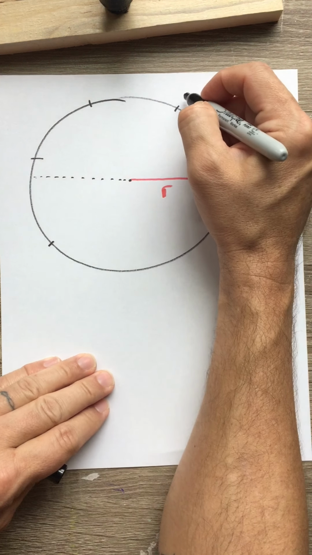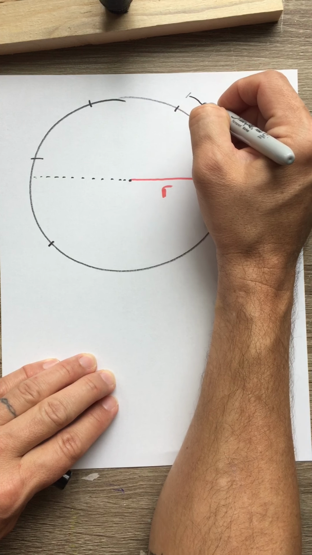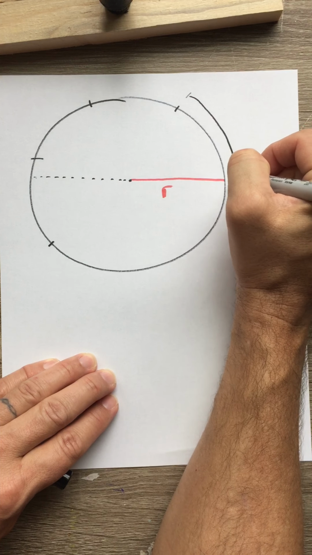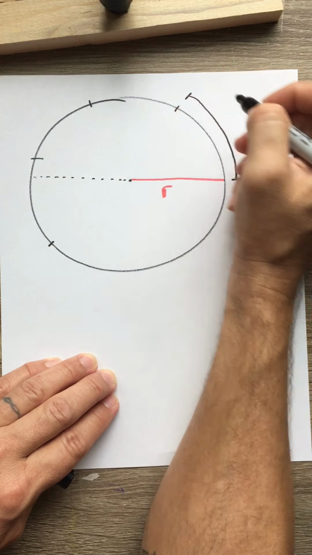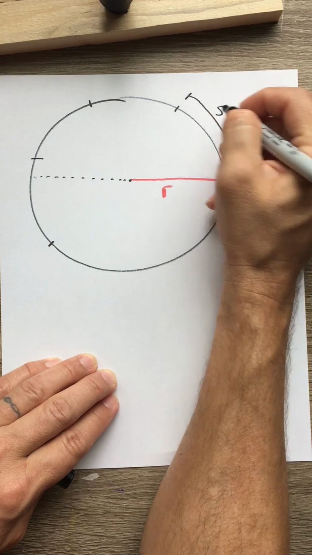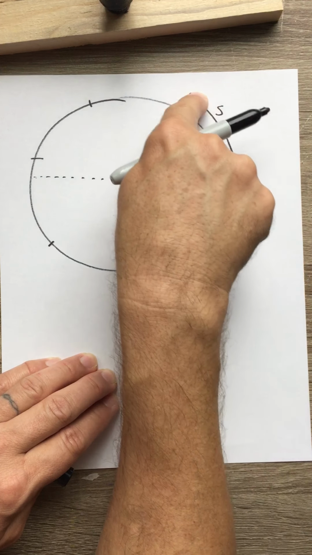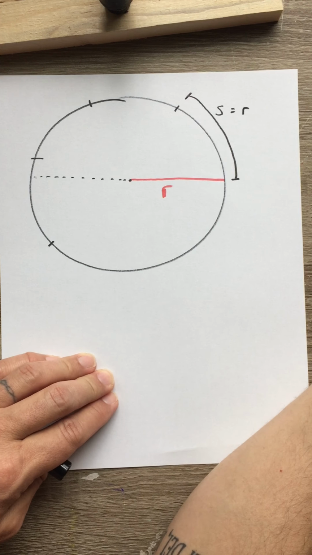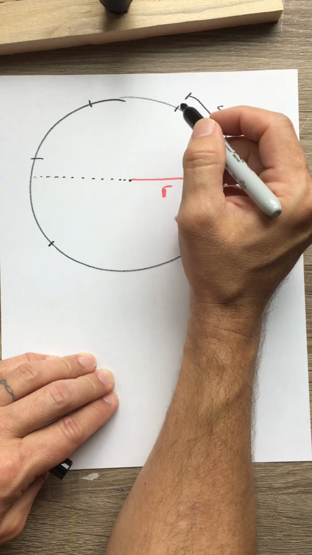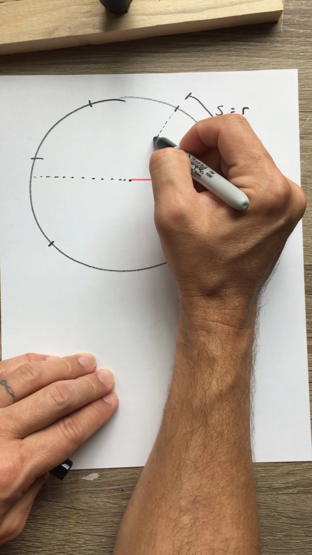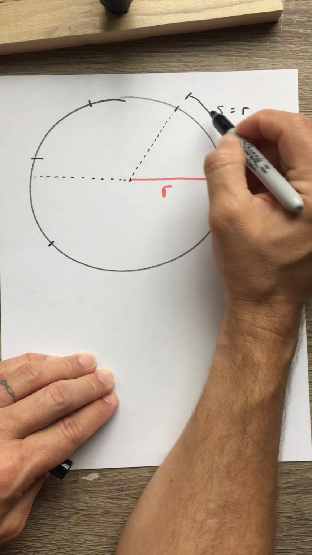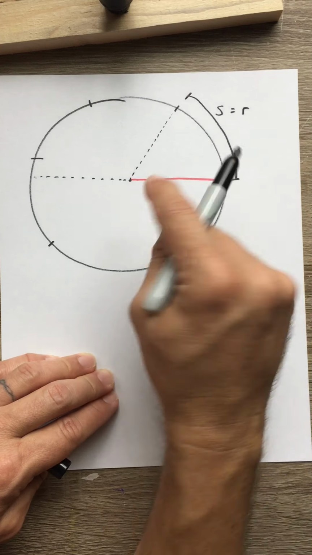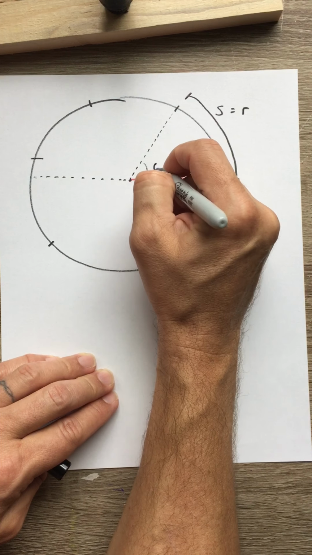So if I go back to this first one, I've got this distance. Remember, the mathematical symbol for an arc length is usually S. This particular arc length is equal to R. So if I move around that circle 1 arc length of R, I have described an angle.